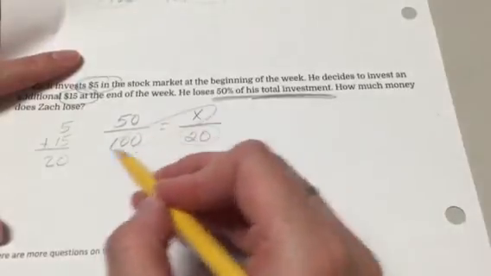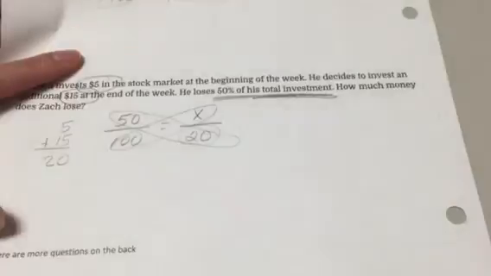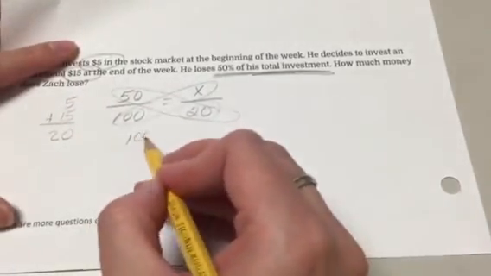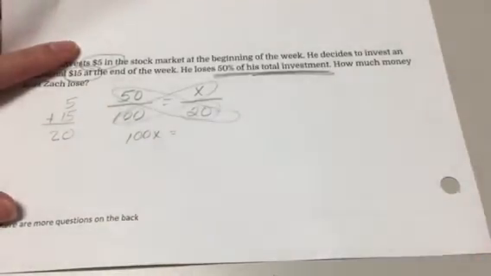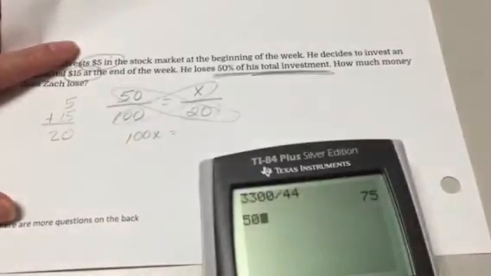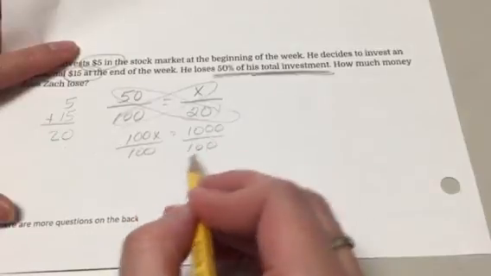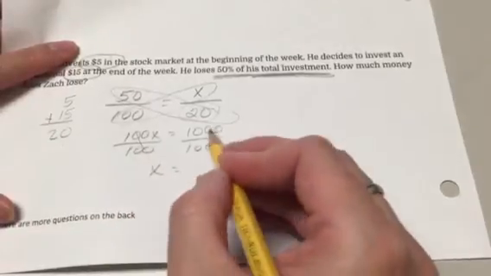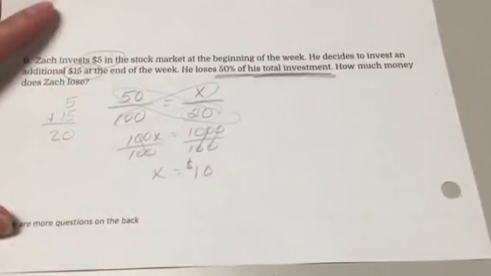So when you cross multiply, we'll get 100x. And this way we're going to get 50 times 20. If you're not sure, do it on your calculator. 1,000. Divide by 100. We're going to get $10 would be half of his money.